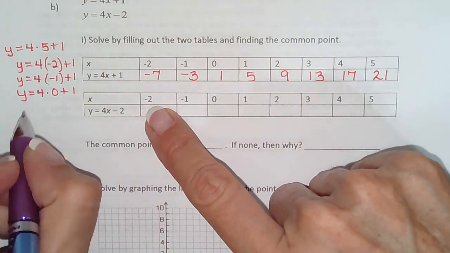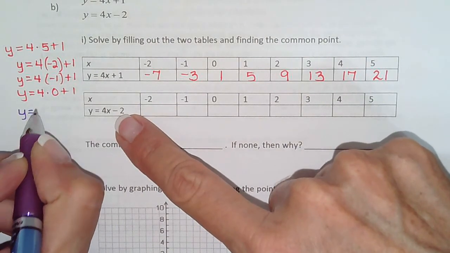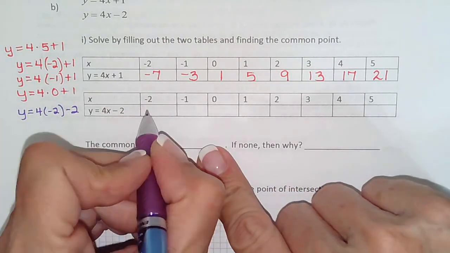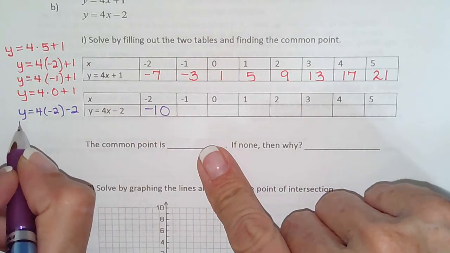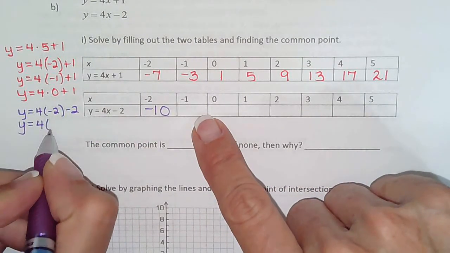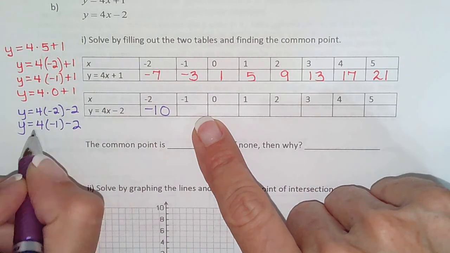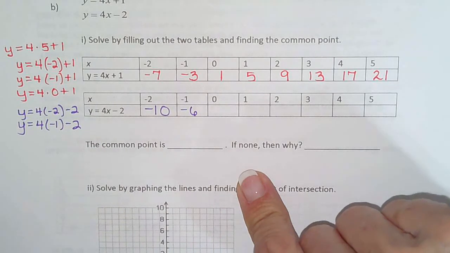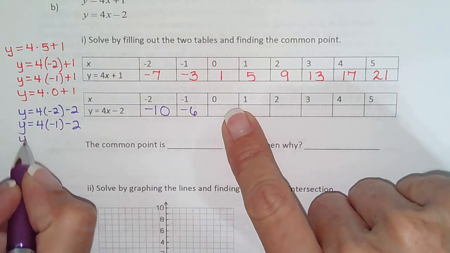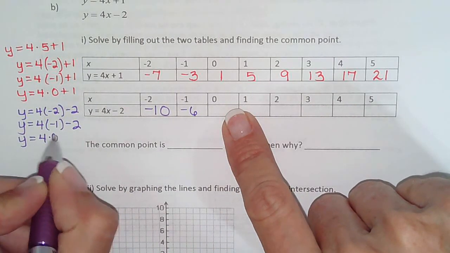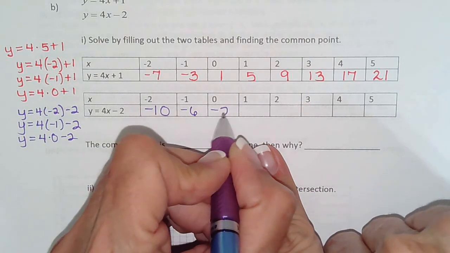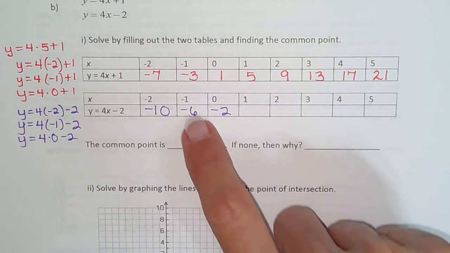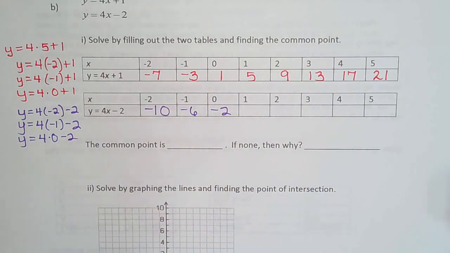Okay, let's do the next one. So this time we're putting negative 2 into this. So 4 times negative 2 minus 2, negative 8 minus 2, negative 10. 4 times negative 1 minus 2. Negative 4 minus 2 would be negative 6. And 4 times 0 minus 2 is negative 2. So again, it looks like we're adding 4. So in the next video, we'll finish that.